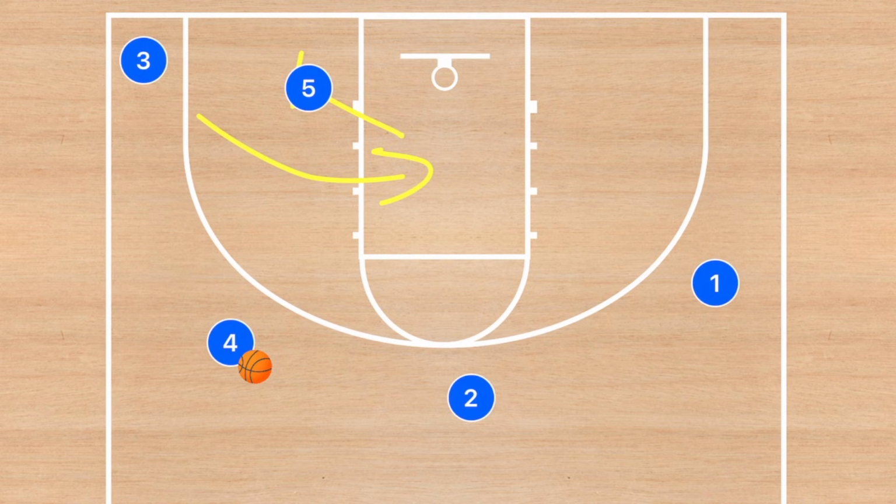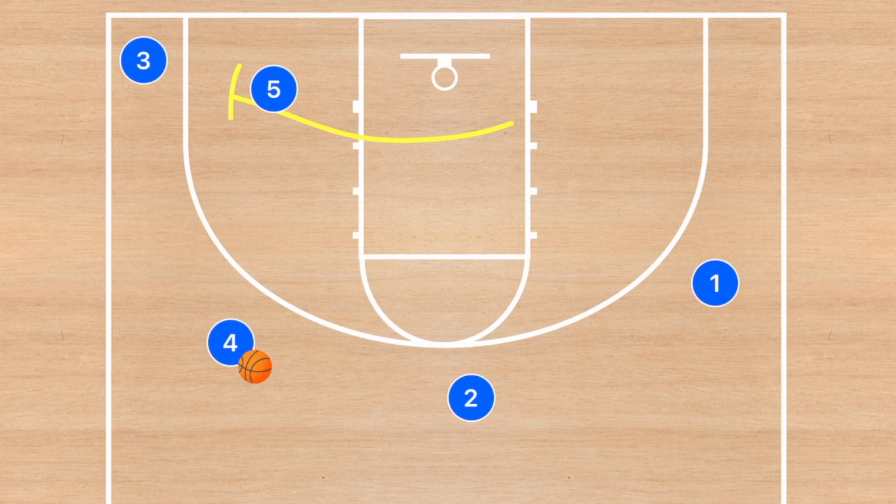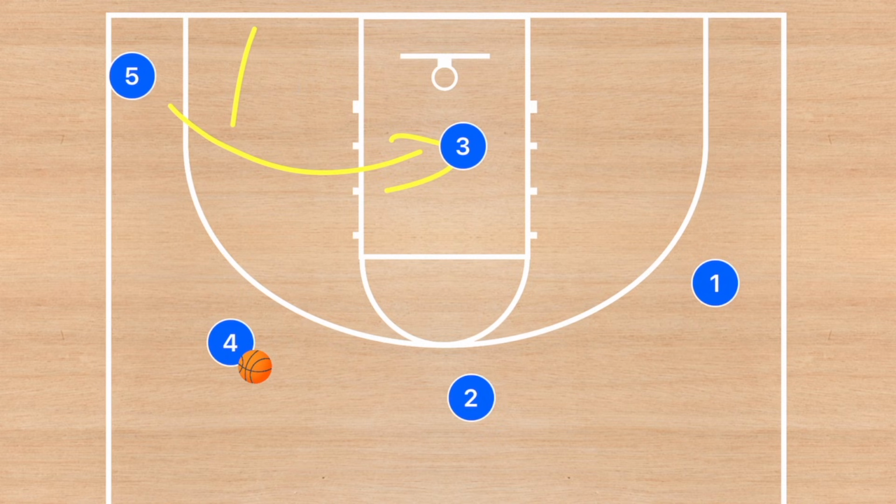Just do something because you're stuck in the key. Your momentum is already taking you in this direction anyways. So in my opinion, now this is my opinion, this is not something that I see a lot of teams doing, but if your momentum's taking you this way, why would you stop and clear to the opposite side? Why not create something for your teammates? And in this case, you can set the screen for player 3. Now, player 5 can pop to the corner, player 3 can continue through if that pass is not open.